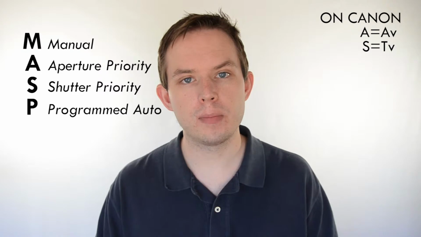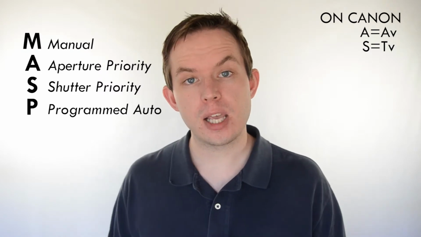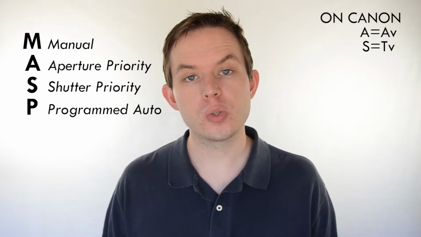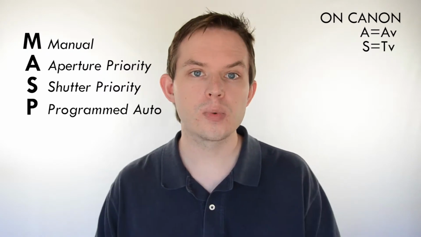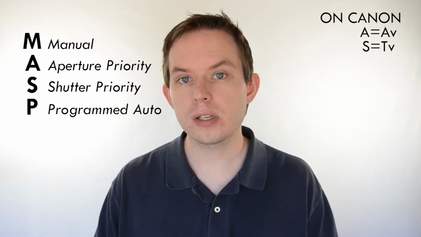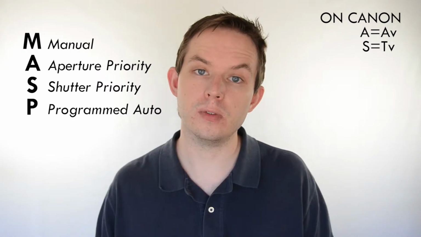And P stands for programmed auto. This is where the camera automatically adjusts the aperture and shutter speed for you, but you can choose which of the combinations you would like to get. The result will always be the same exposure, thus making programmed auto a much more flexible version of auto.